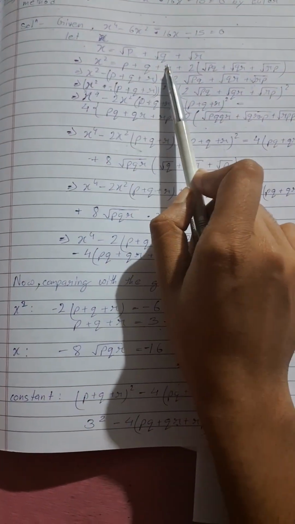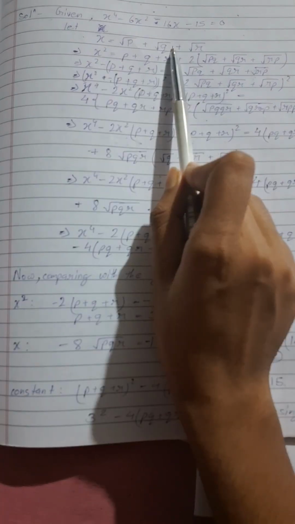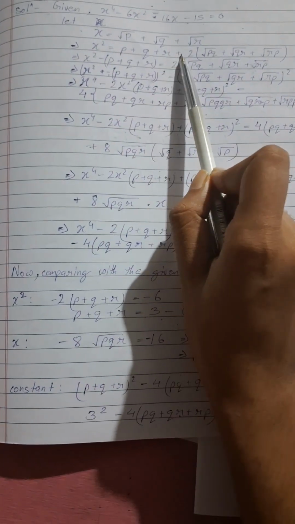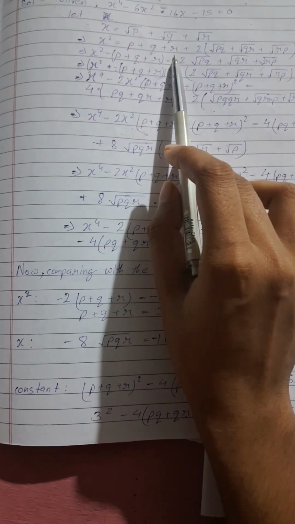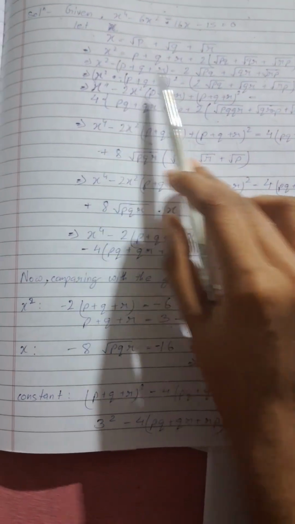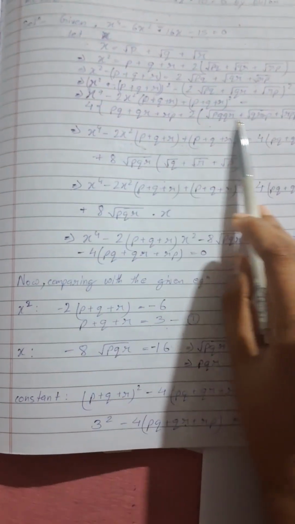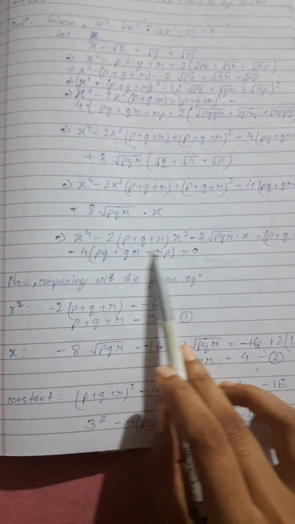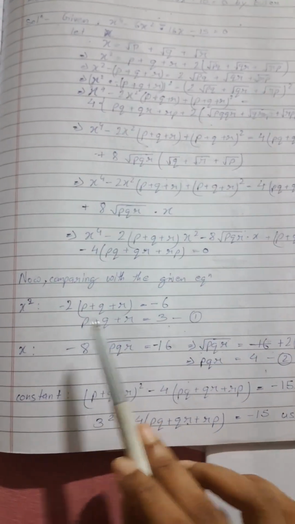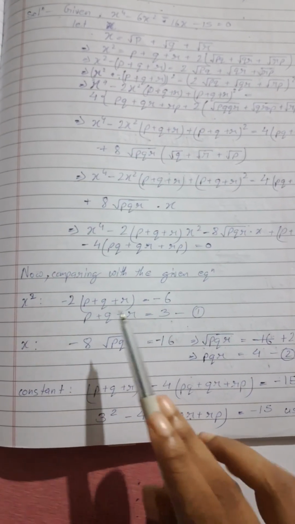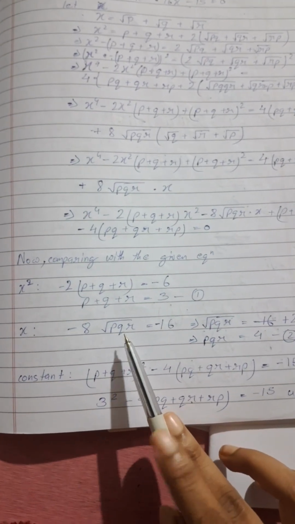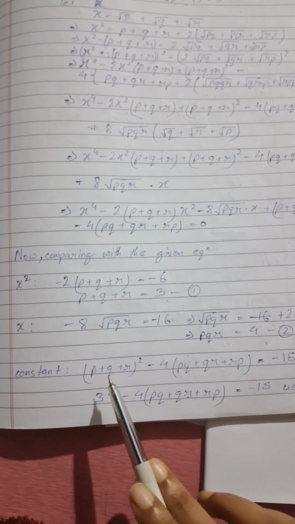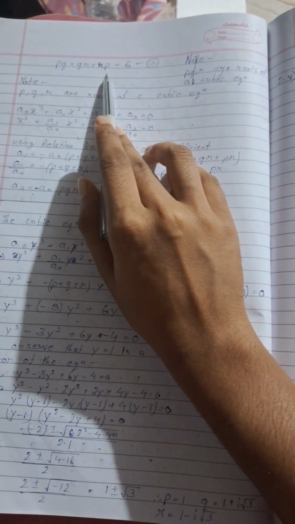Let x equal to root p plus root q plus root r. Now squaring both sides, we get x square equal to p plus q plus r plus 2 root pq plus qr plus rp. Now, taking p plus q plus r on the left hand side and squaring both the sides, we get this equation. Now, comparing this equation with the given equation, from the x square term, we get p plus q plus r, from the x term, we get p plus q plus r, and from the constant, we get pq plus qr plus rp.